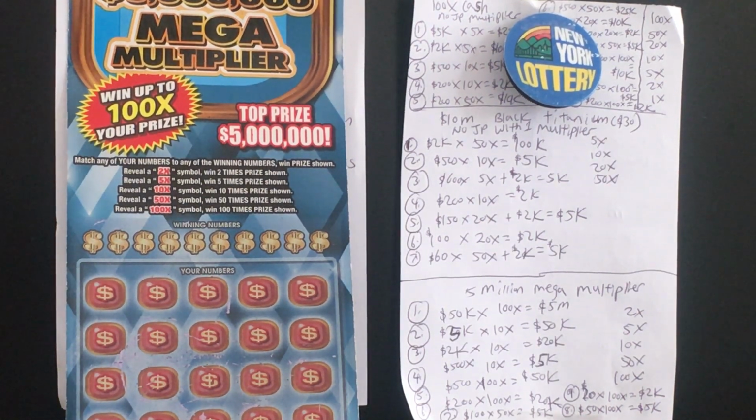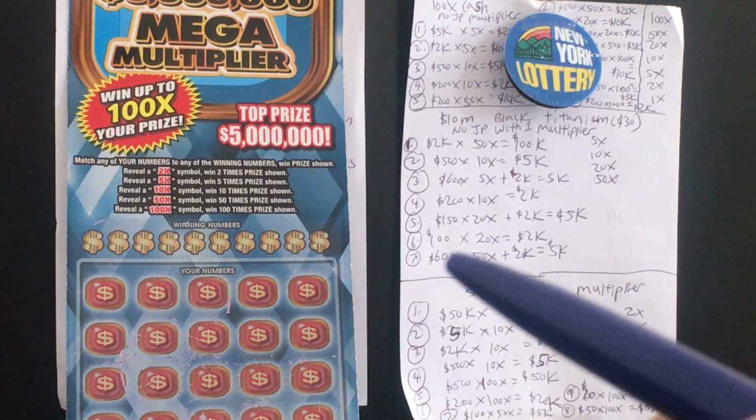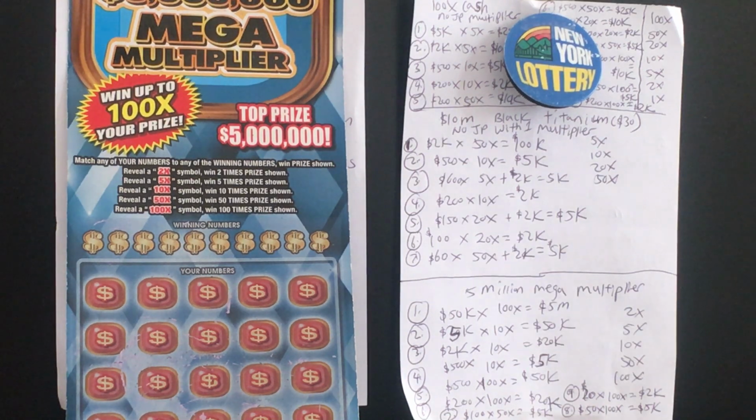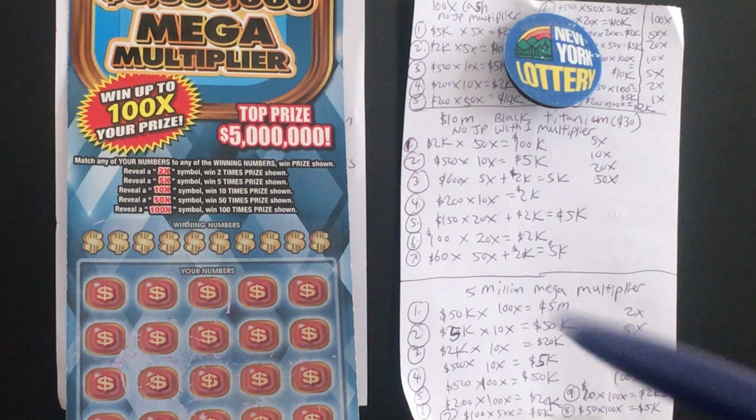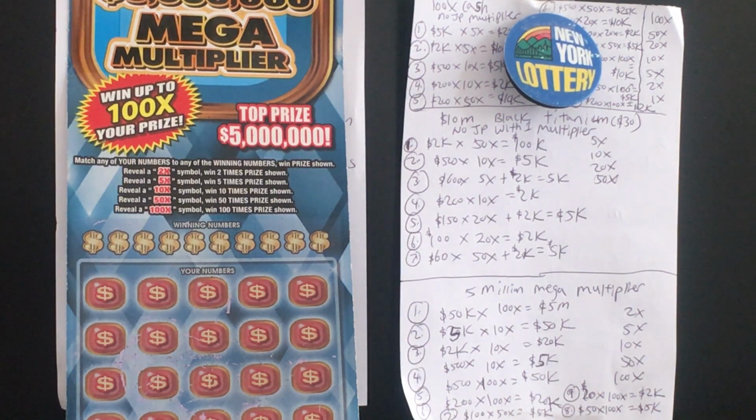For 100x, it's only the multiplier, one multiplier that will get you 2,000 or higher: 12 combinations. For black titanium, there are 7 multipliers, but all 7 don't guarantee you 2,000 or higher. You've got to match another number. For example, look at number 7: $60 times 50x will give you 3,000, plus 2K will give you 5,000. Remember, there's no 3,000 amount, so you can get $60 times 50x on a black titanium for 3,000, but you can get 5,000. But my focus is not that game. My focus is on the mega multiplier. We're discussing that later on.